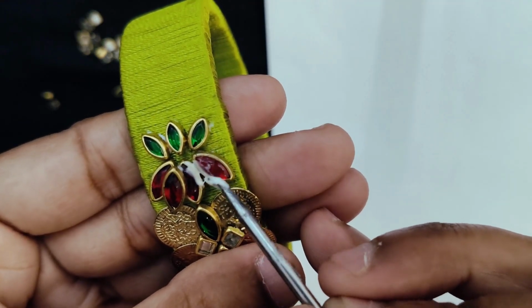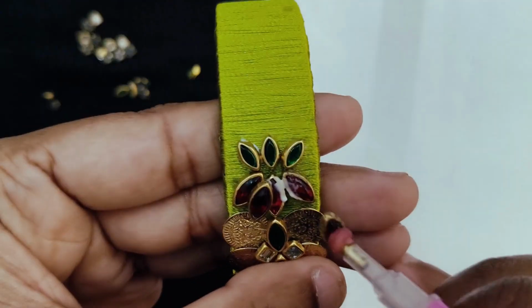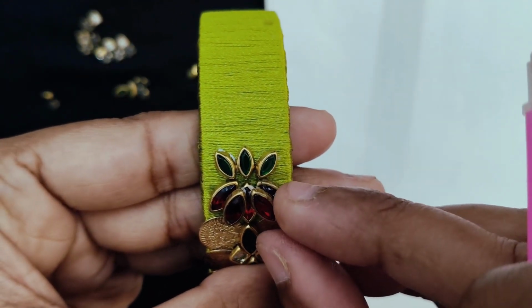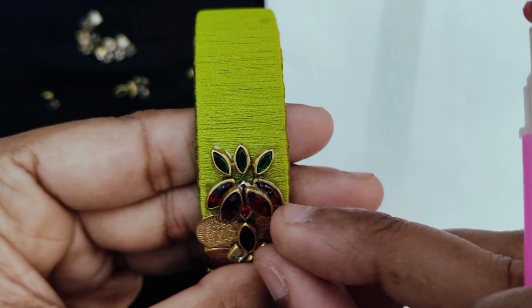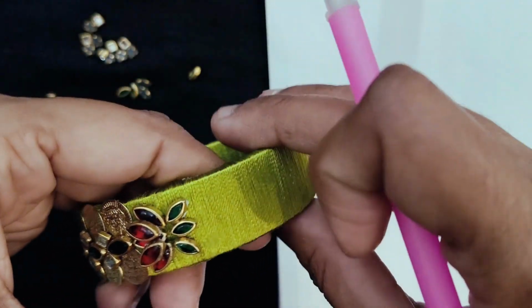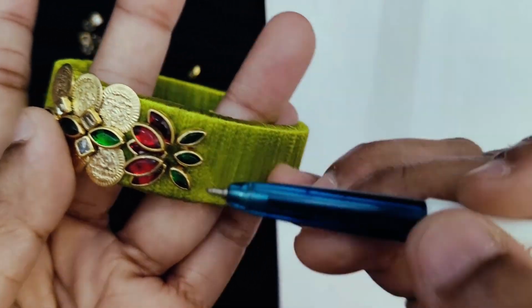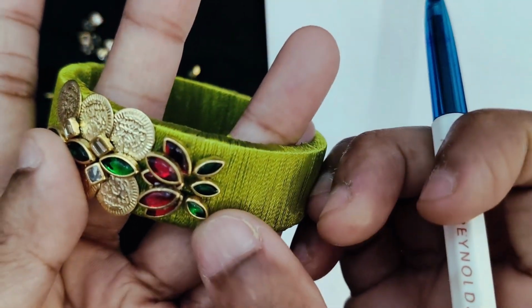You may notice a small gap between the red and green stones. These gaps can be filled with small round or square Kundan stones. Since I am demonstrating the design without waiting for each layer to dry completely, you may see that I am adjusting the stones a few times.